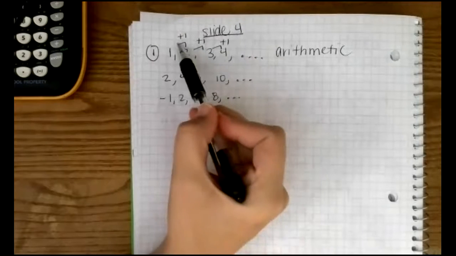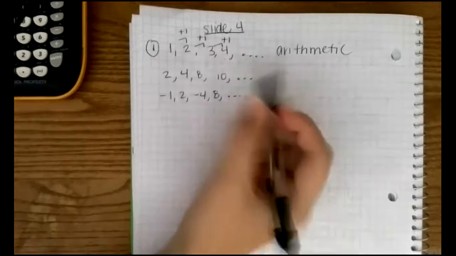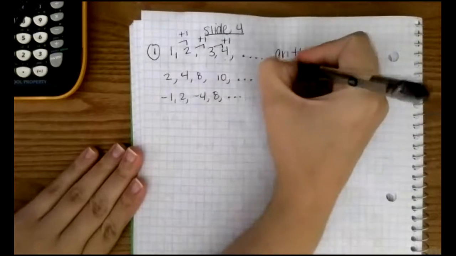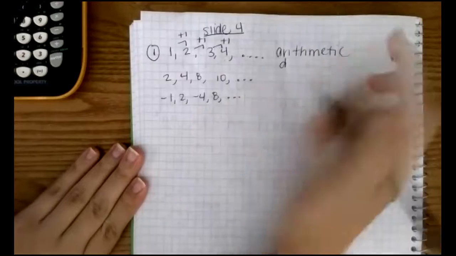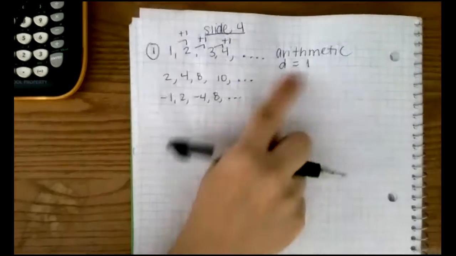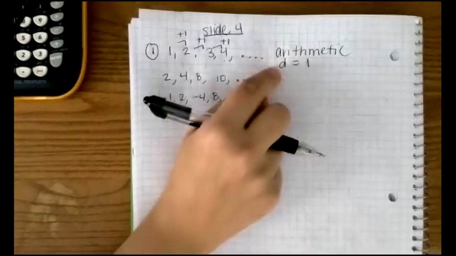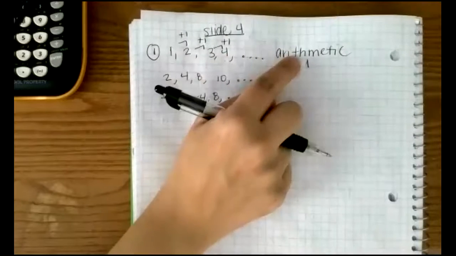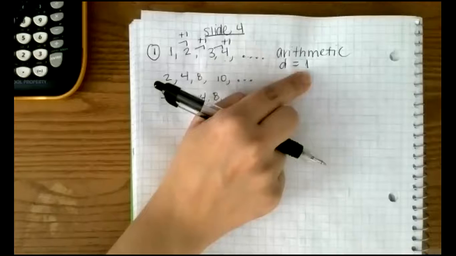So what we found, that it's adding 1 each time, is called the common difference. And we use the letter D for common difference. So we would say, even though there's not a place for you to put this on the slide, just kind of going over it, that the common difference is 1 for this sequence. It's an arithmetic sequence with common difference of 1.